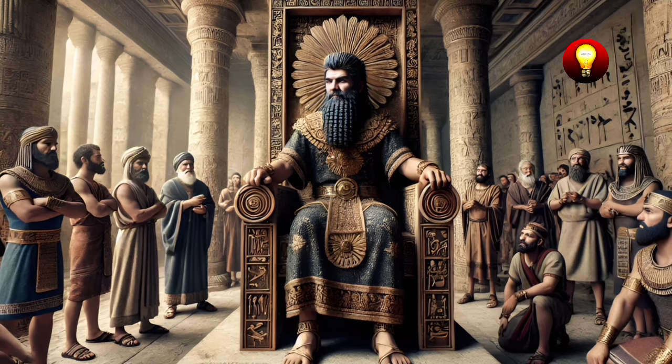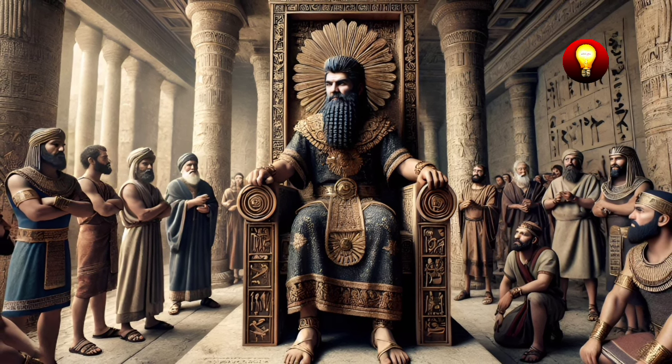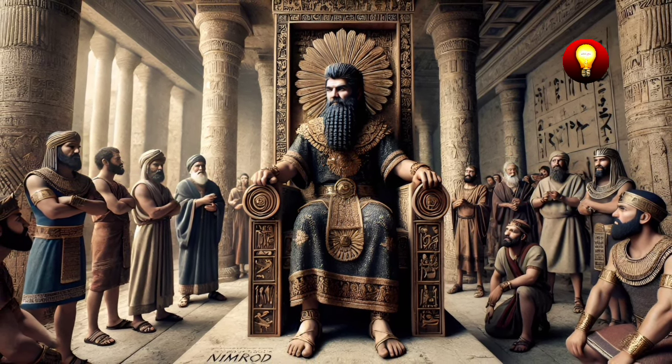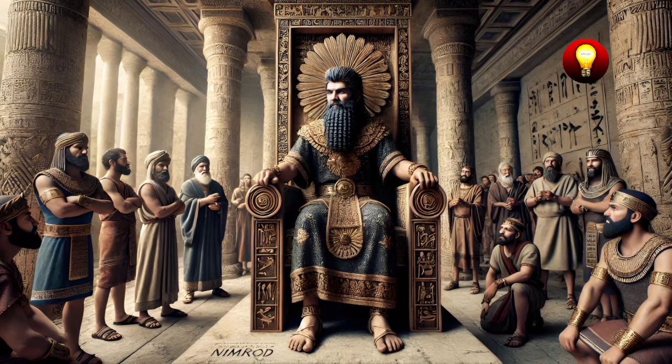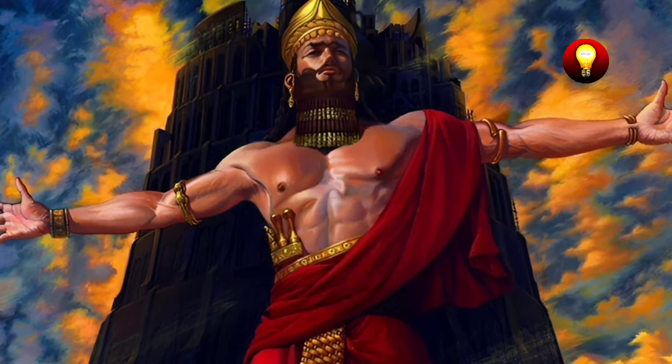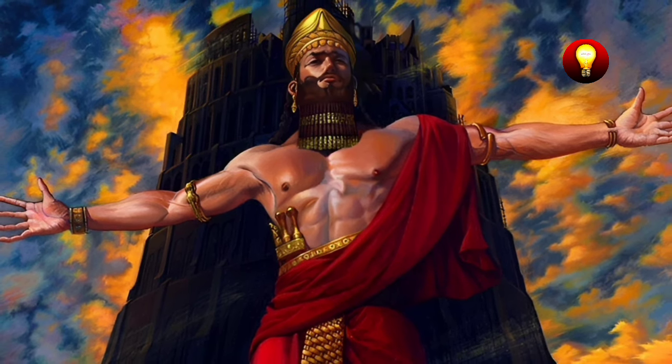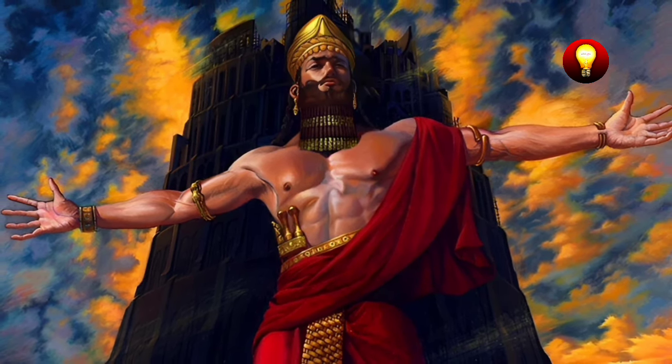According to Josephus, Nimrod instilled in his subjects the idea that they should not thank God for their prosperity, since it was their own efforts that had granted them happiness. Hence, many believe that the name Nimrod means we rebel, and as for his past, there are many more myths related to him.